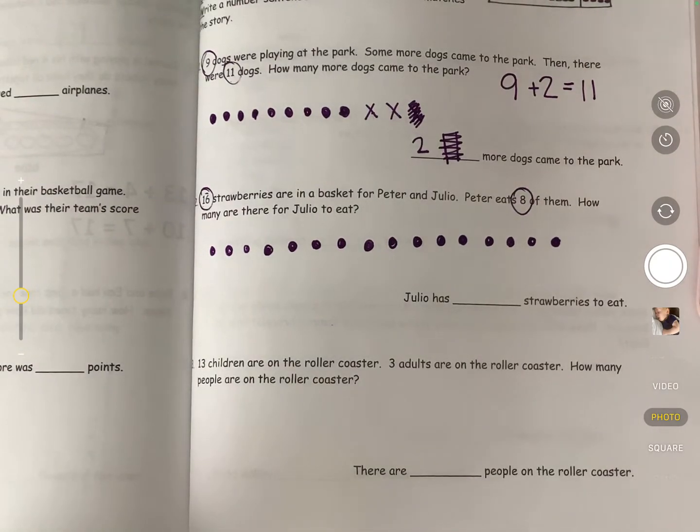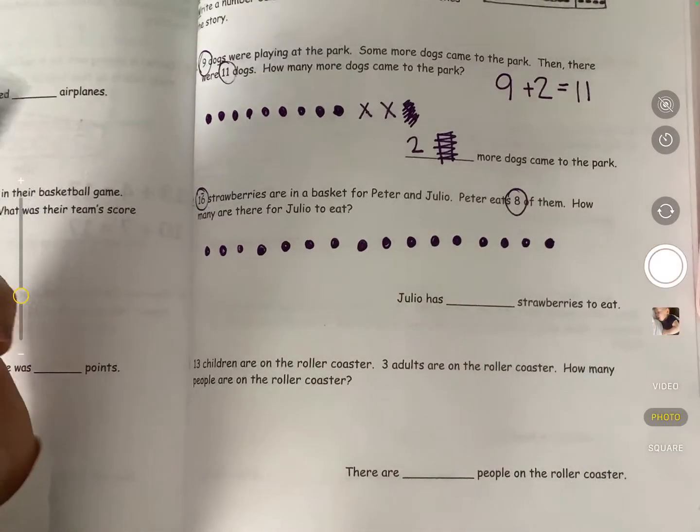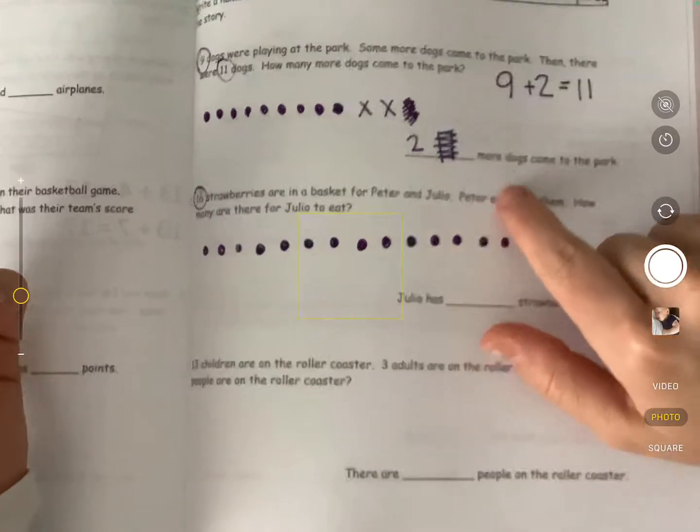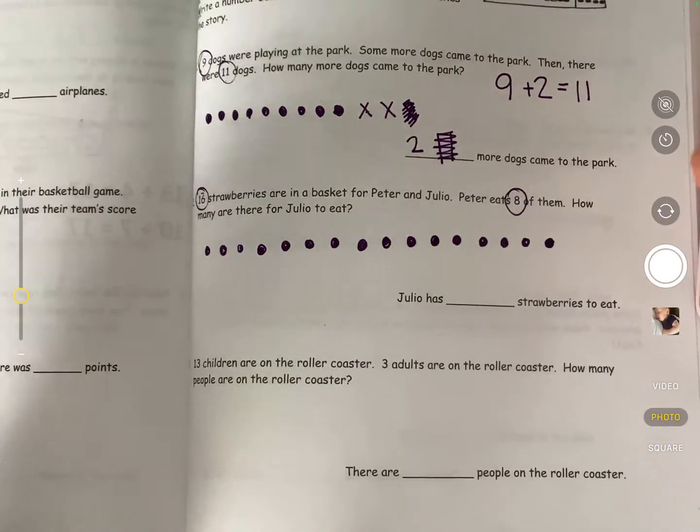Okay, remember, if I don't give you enough time to respond, pause me while you finish answering my question before I tell you. So Preston, hopefully you said that we could cross out 8 of them, right? If he's eaten 8 of them, let's cross 8 out to show that they're gone.